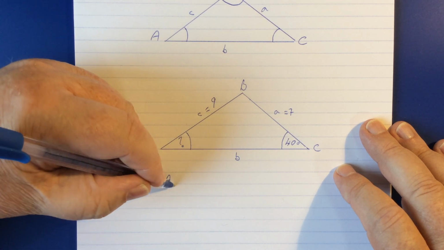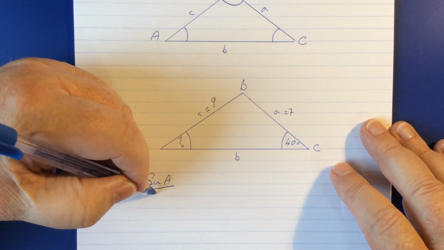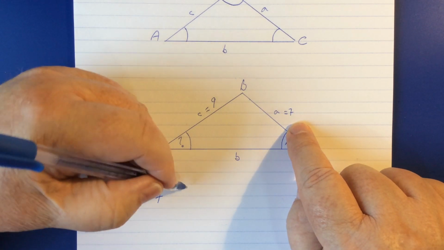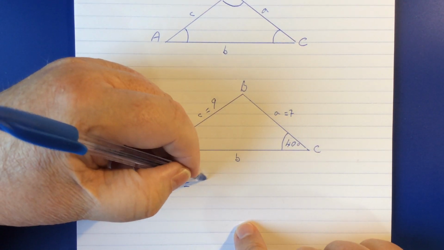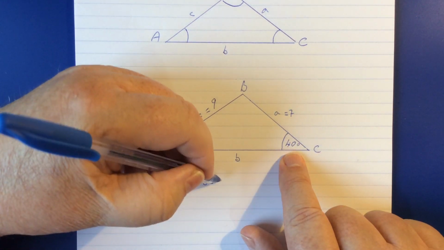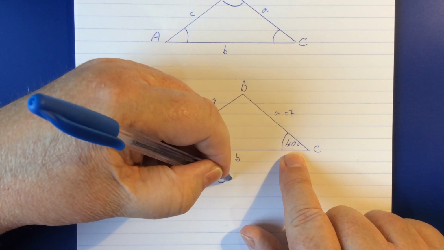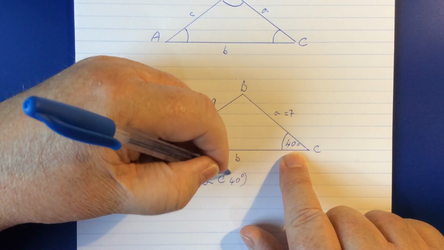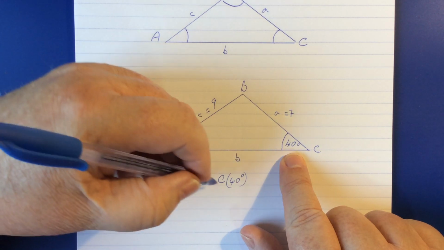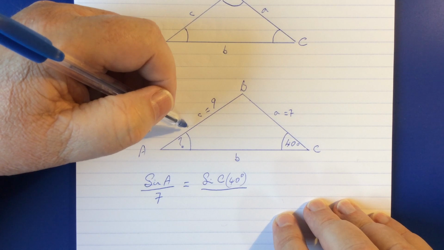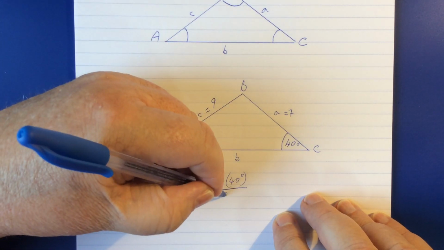Sine of A divided by 7, that's over A, is equal to the sine of C, which is 40 degrees. So angle C is 40 degrees, over the length, 9.